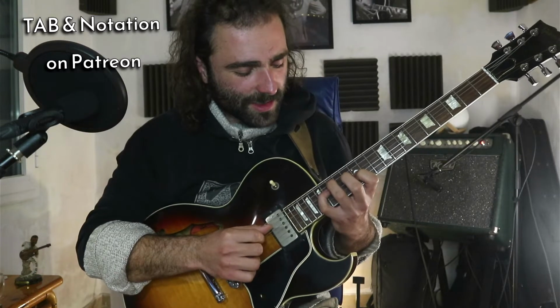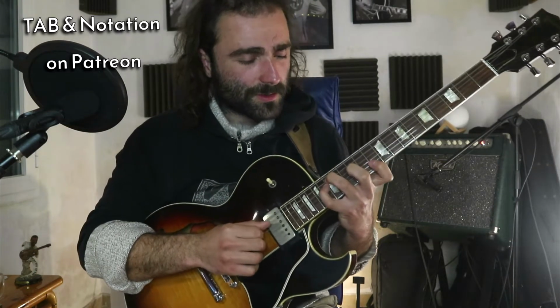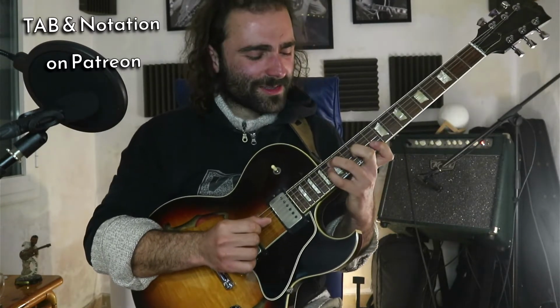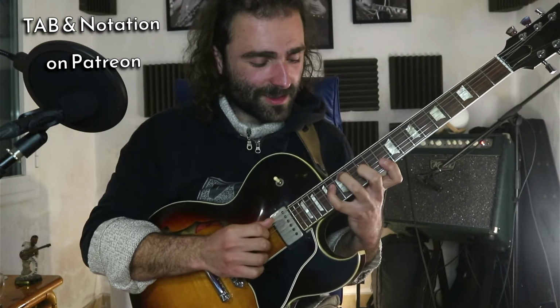Now I want you to check this out. This is like absolute beauty. This is what I call a double cluster, because you got a cluster between the F sharp and the G, and between the G and the A, and with the root.